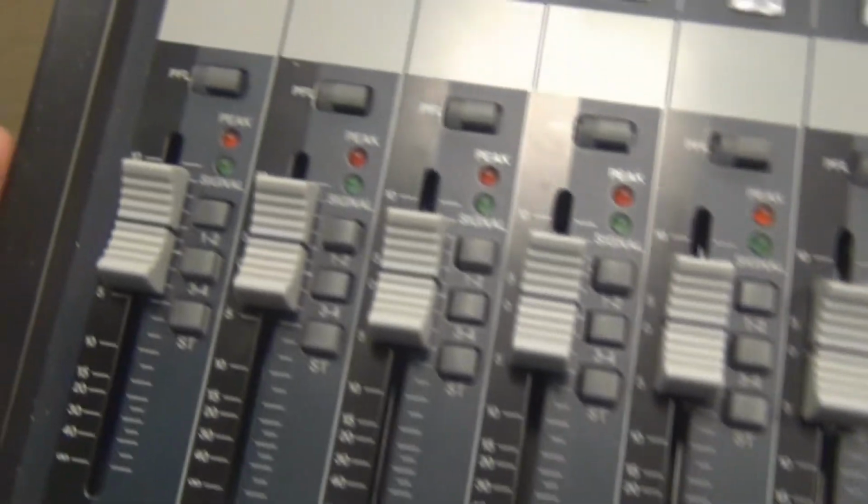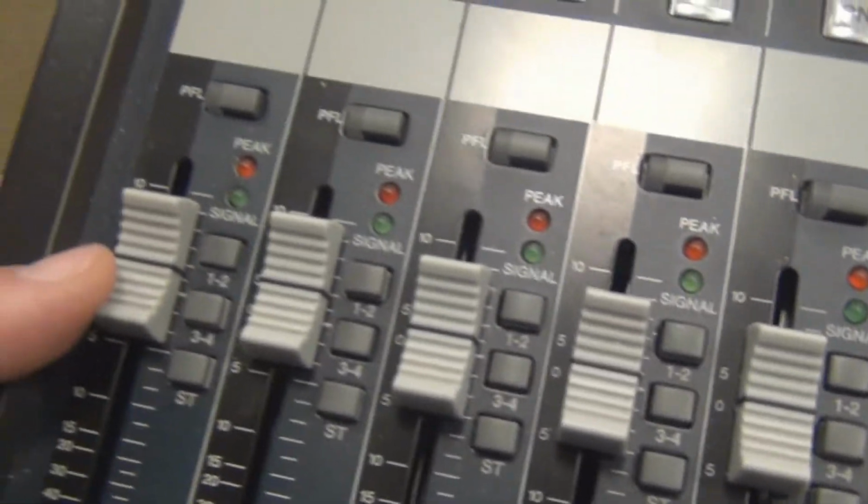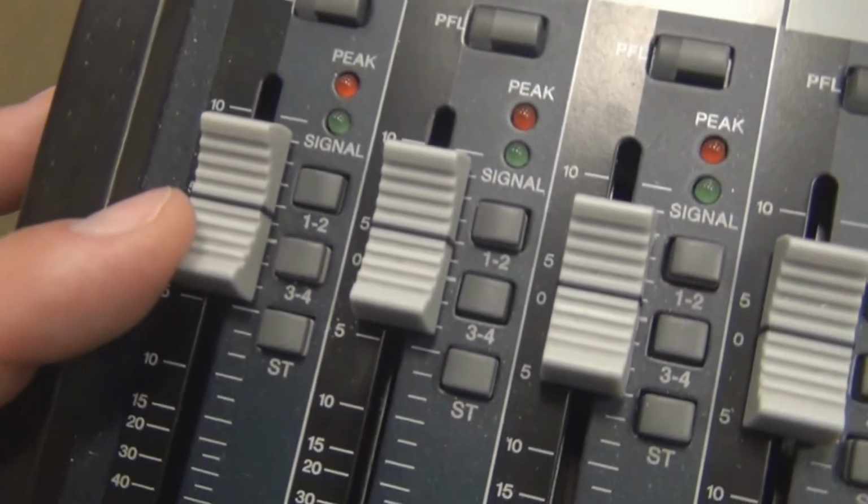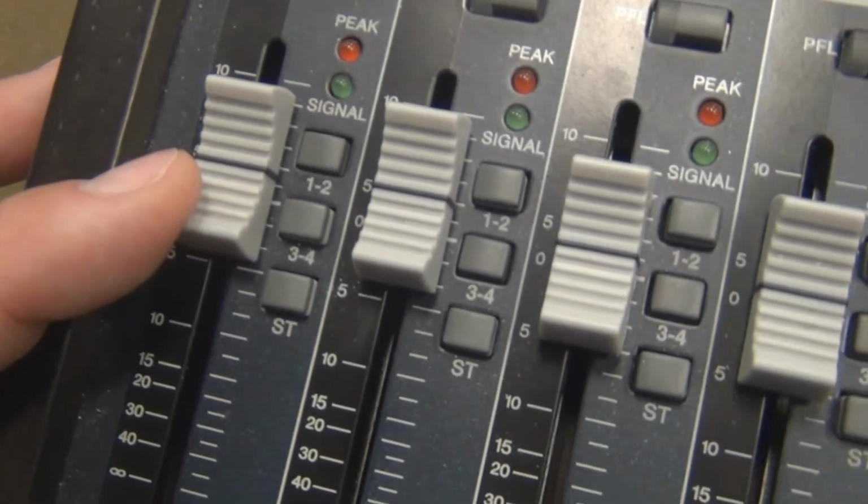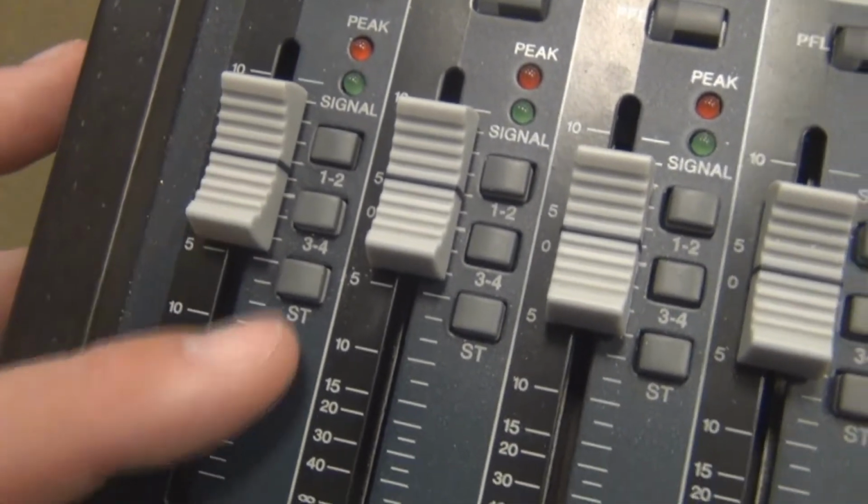So the way that these faders work is you can control where the output goes per channel. So that's what these particular buttons are here. 1 and 2, 3 and 4, and then stereo.